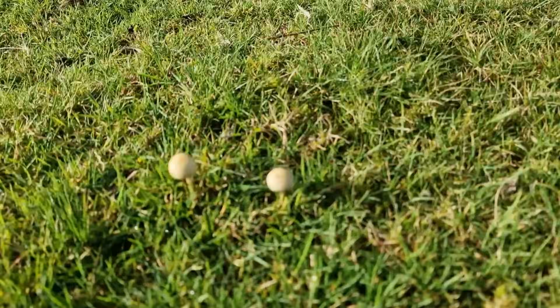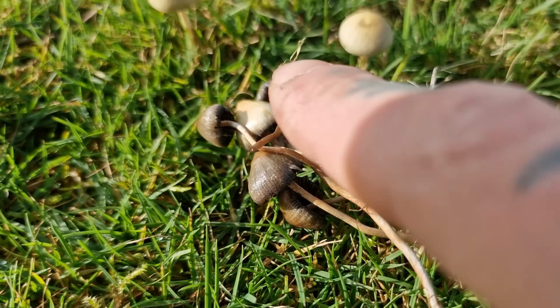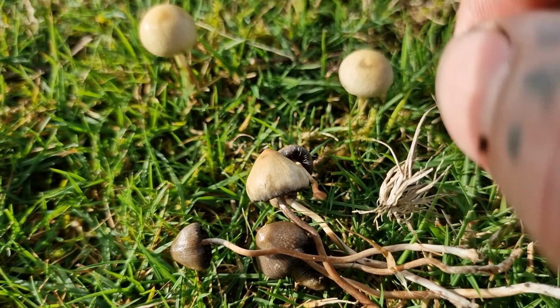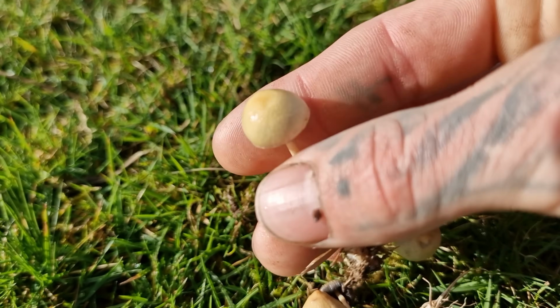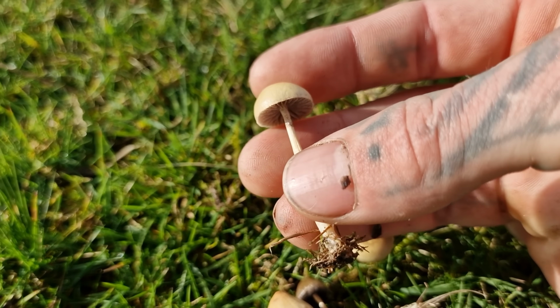So I believe here we've got some dung roundheads. These are the other sort of lookalikes that I was telling you about, especially when the mushrooms are more pale. So obviously these are the Liberty caps here, and then this is a dung roundhead. So they're slimy, but there's no gelatinous layer, no gelatinous pellicle.